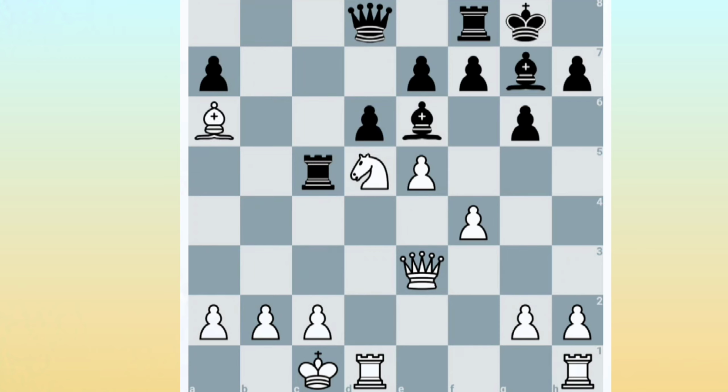and the sixth option can be capturing the black rook with the queen, and the seventh option can be capturing the pawn on e7 with check.